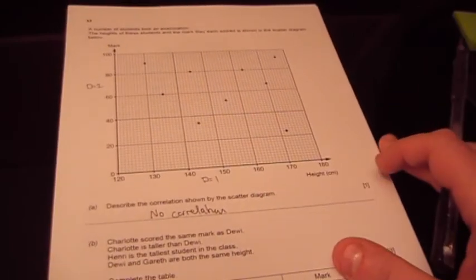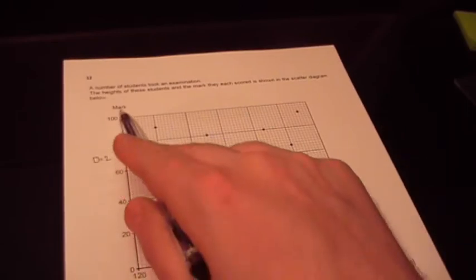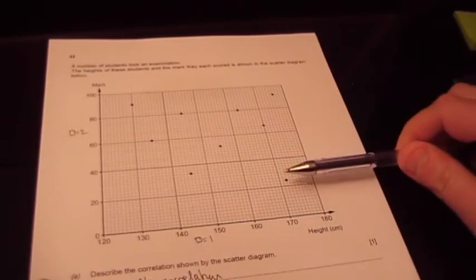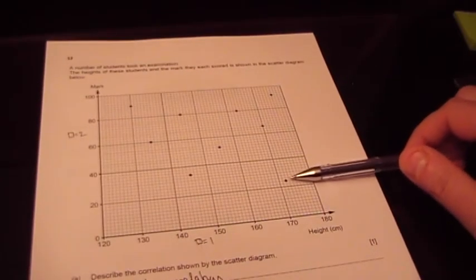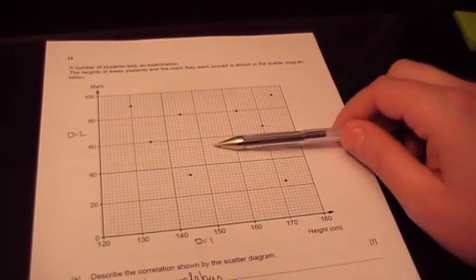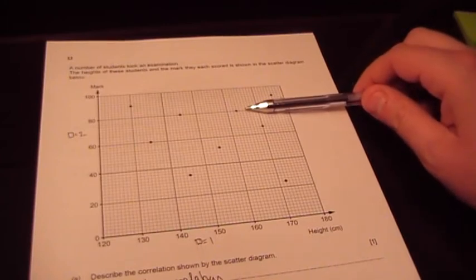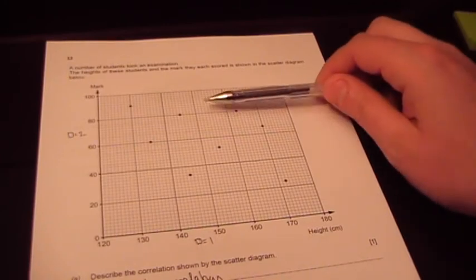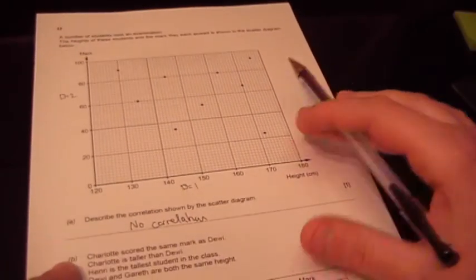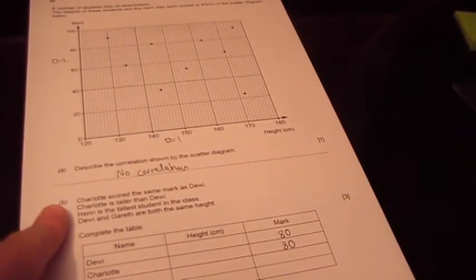Charlotte scored the same mark as Dewi. So I'm looking for two dots that lie on the same mark line. Now this dot here is 24 and there's no other dot in line with it. Likewise this dot, this dot, this dot, this dot. It's up here that we see that we've got two dots that lie on the same mark line at 80. So I know that Charlotte and Dewi both scored 80 marks.